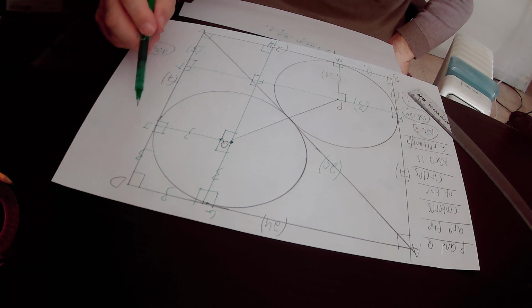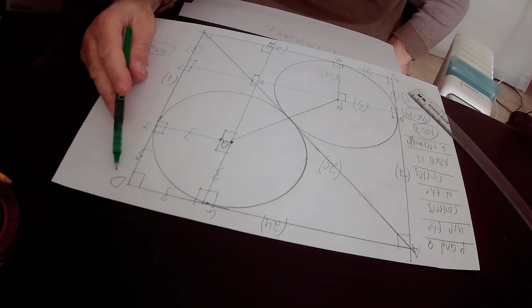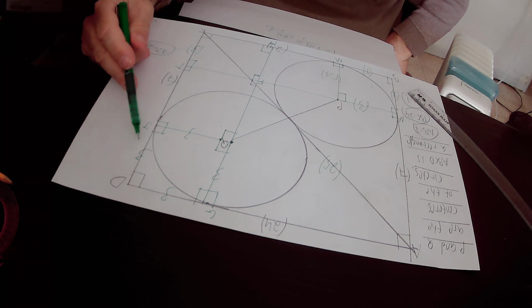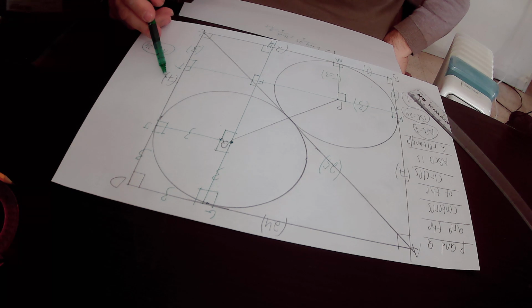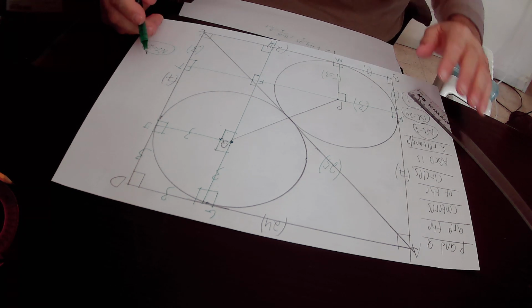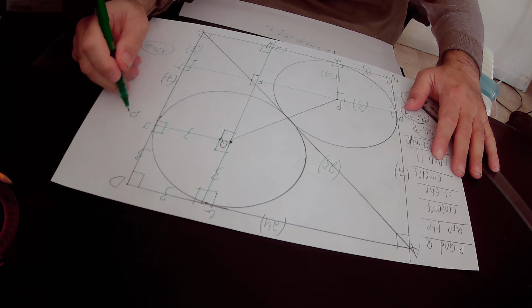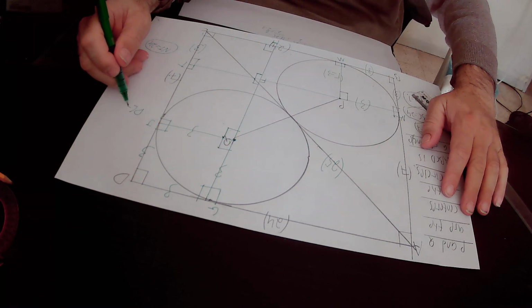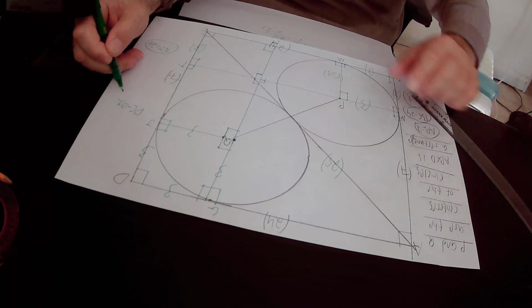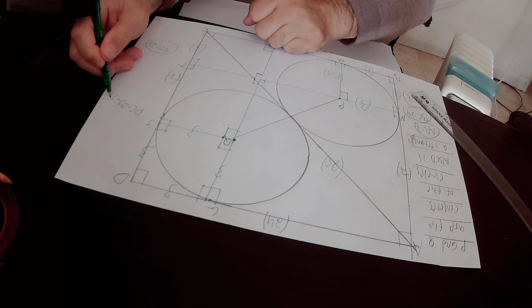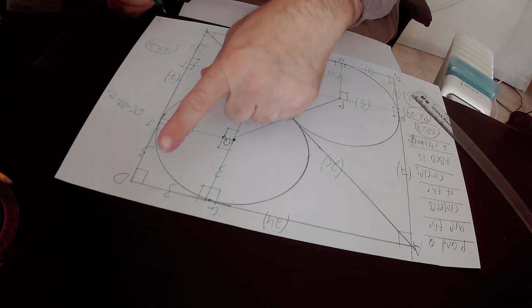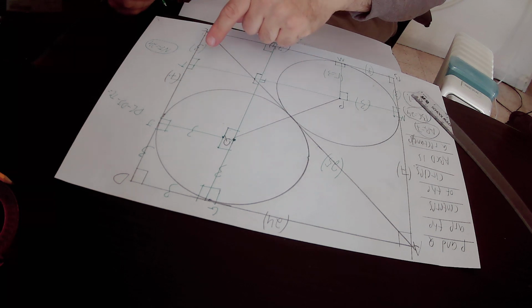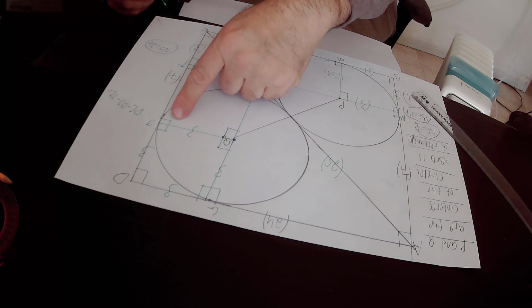We know that in total, DC equals 7 units in its length. Therefore, DC minus DJ minus TC must be equal to JT.